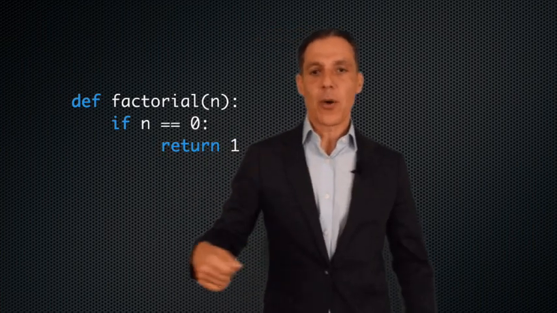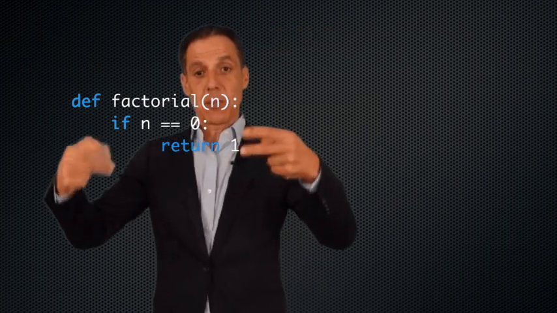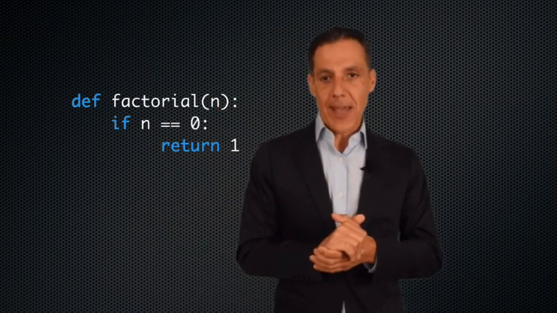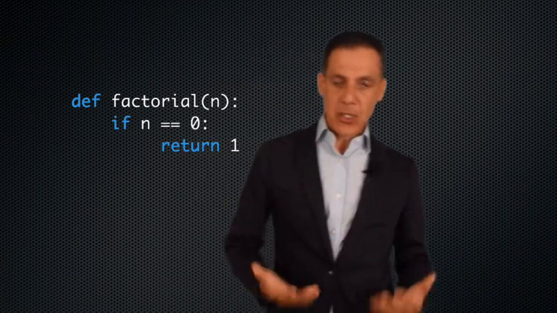Base case is easy. If n is equal to 0, return 1. And notice here I'm going to now make the base case explicit. Okay, so this is easy and absolutely correct. Not a very useful function because for all other values of n, there's nothing to do. Now, what do I want to do if n is greater than 0? Well, if n is greater than 0, I want to compute n times n minus 1 factorial.